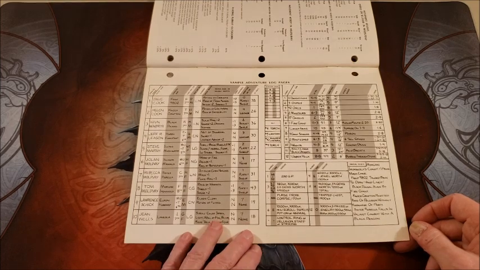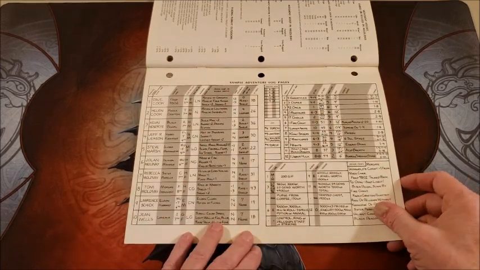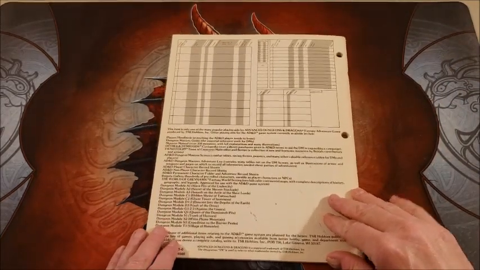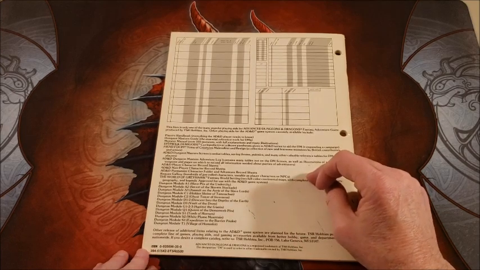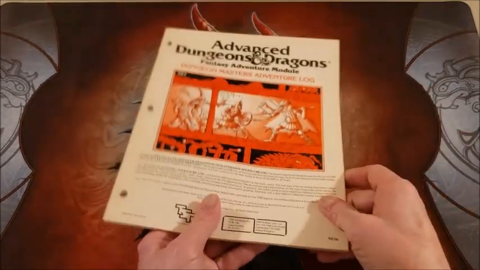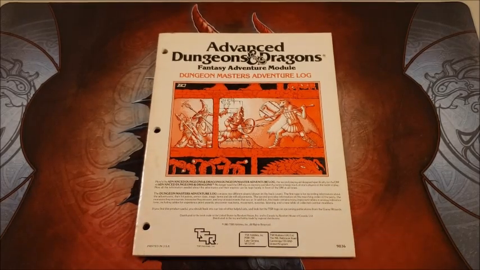And a nice layout, and I have to admit, I grabbed a few of these guys and used them as NPCs in various games. So then we look at the back cover, which shows us the sample sheets and all the other fine products you can buy from TSR as of the publication of this in 1983. So there you have it, a little bit better look, I think, at the Dungeon Master Adventure Log.